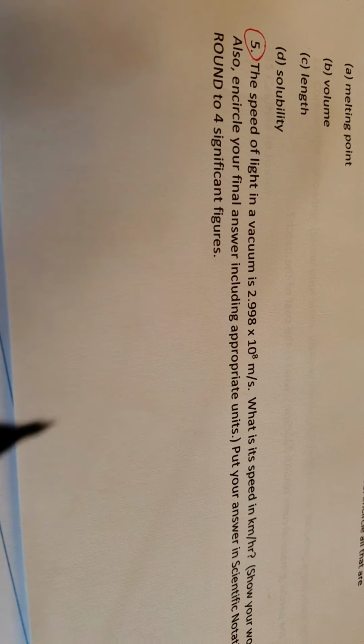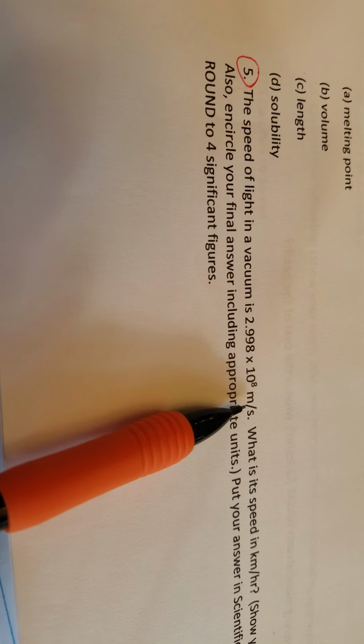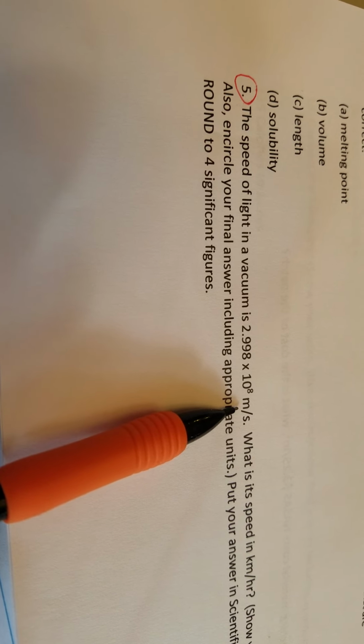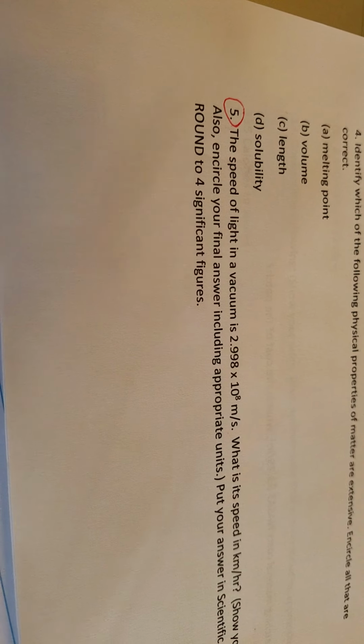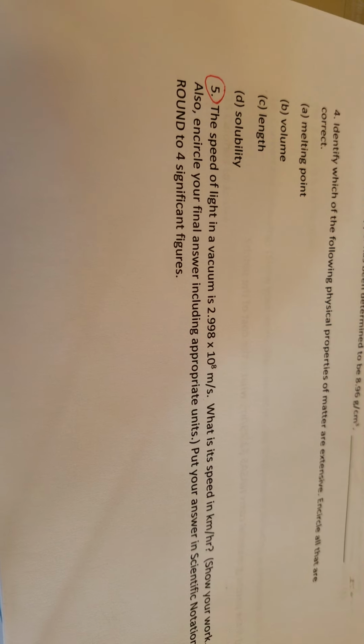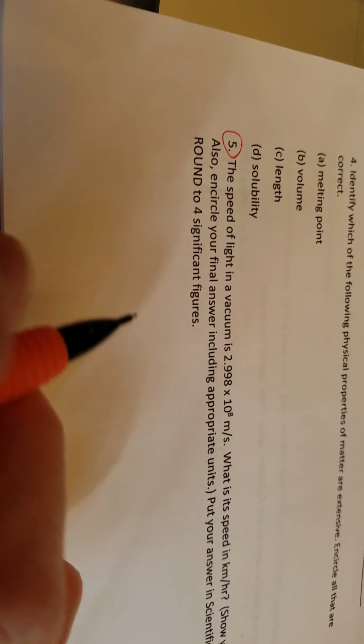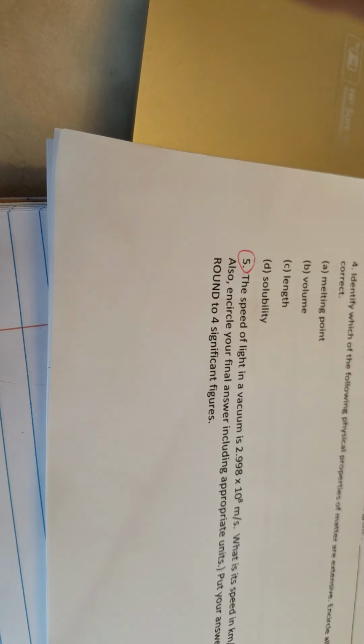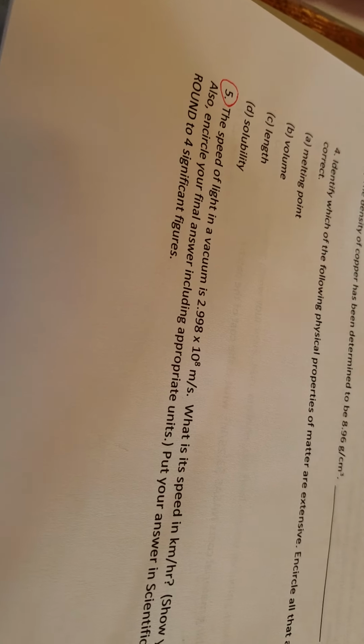I'm going to turn it this way, maybe you can see better. It says the speed of light in a vacuum is this many meters per second. So what I want to do is find the speed in kilometers per hour. So I'm going to start off with the 2.998 times 10 to the 8 meters per second. I'm going to put it up here and do my work down here.